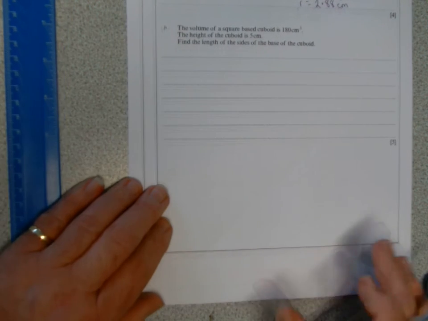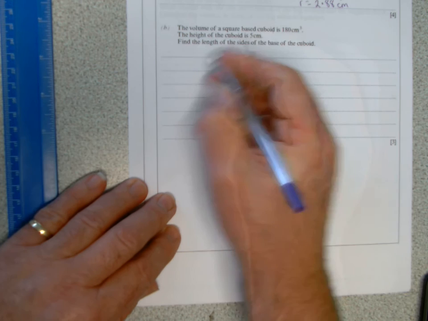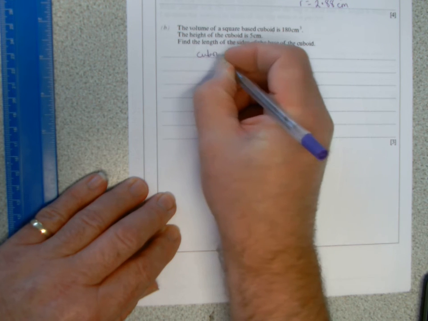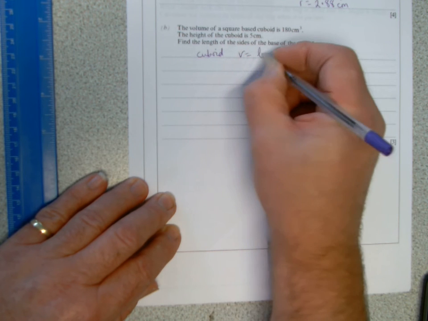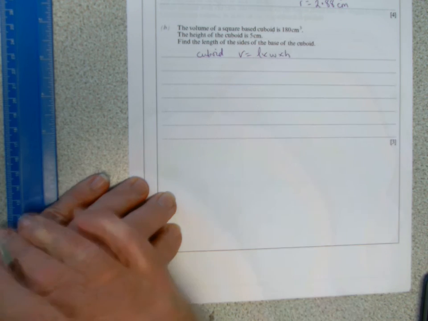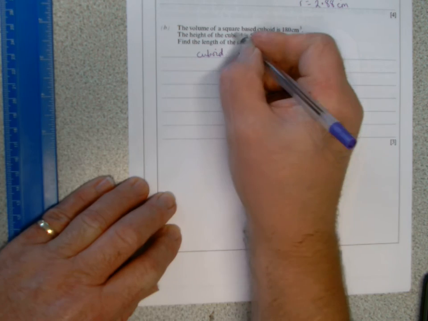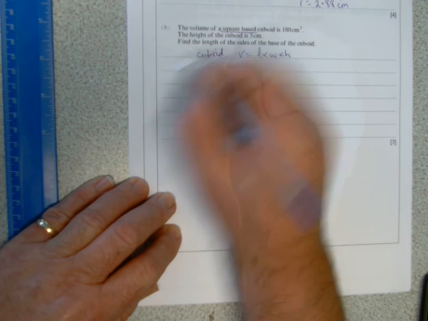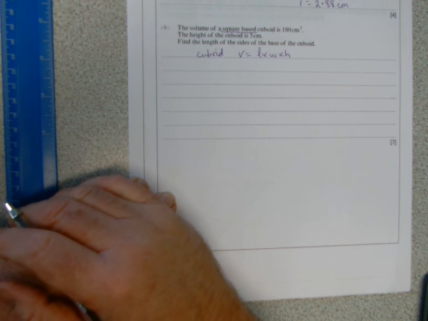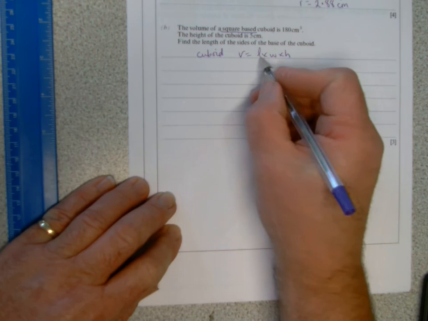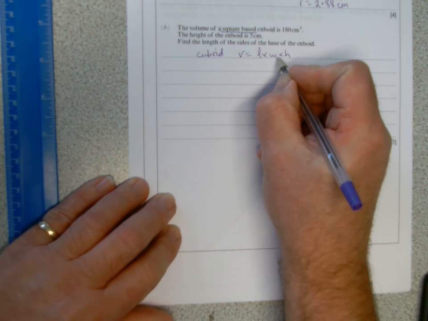Part B, the volume of a square base cuboid. Now a cuboid is a box, and we know the volume of that is length times width times height. Now this is a special shaped cuboid because the base is square, so that means the length and the width are both the same value.